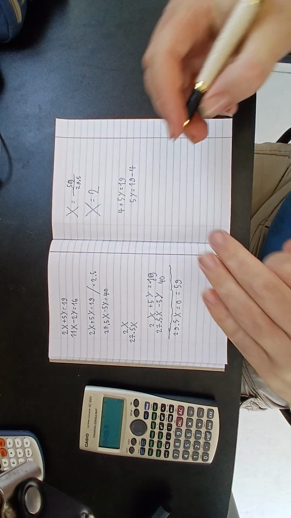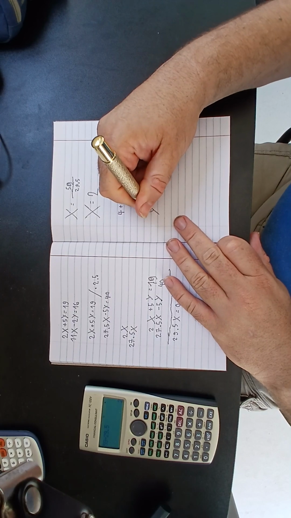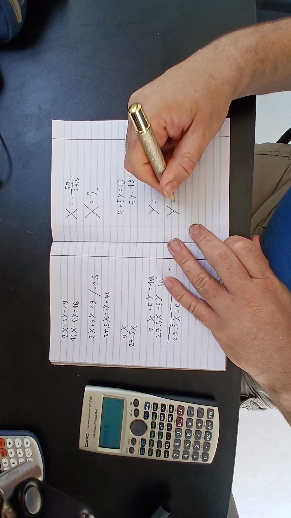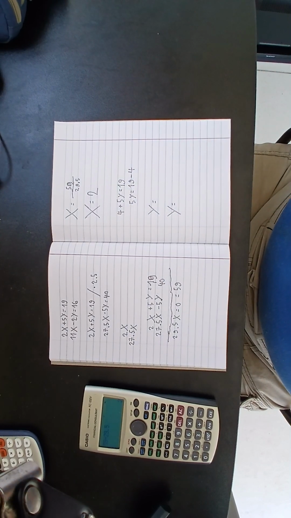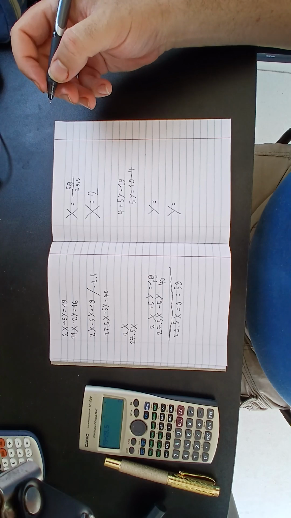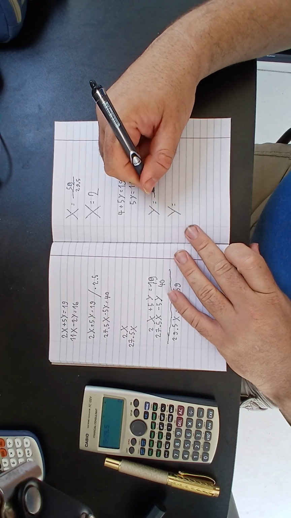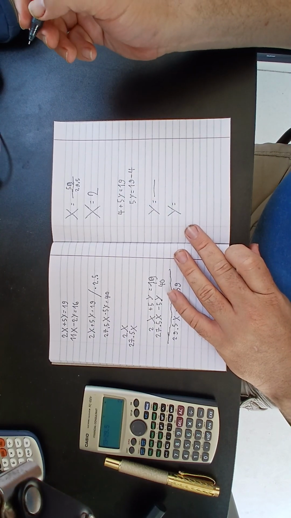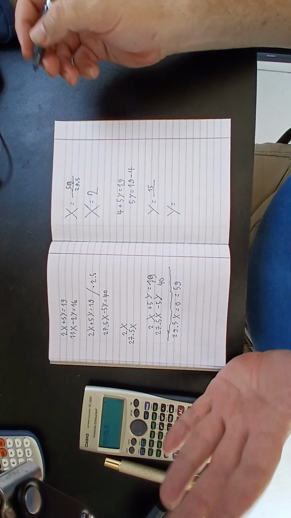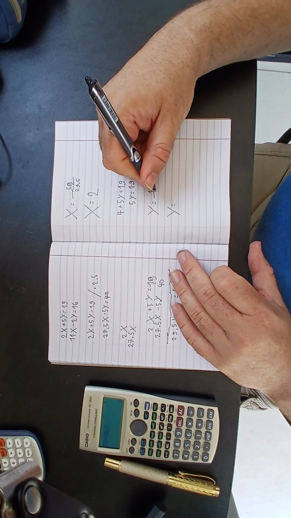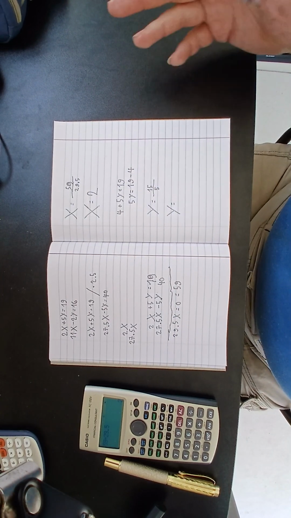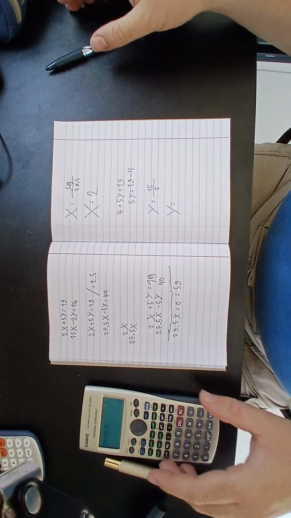And let's say that y equal to 15 divided with 5. Now 15 divided with 5 is 3.